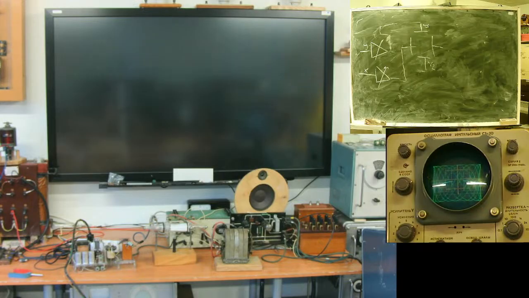A process when, in my case, two harmonic signals are used to drive the electron beam. Can we say that we observe some kind of chart?